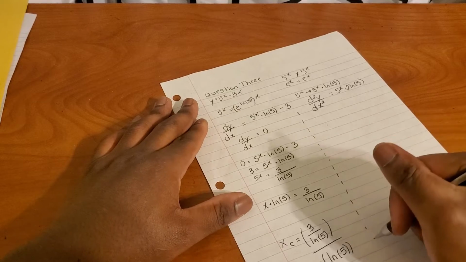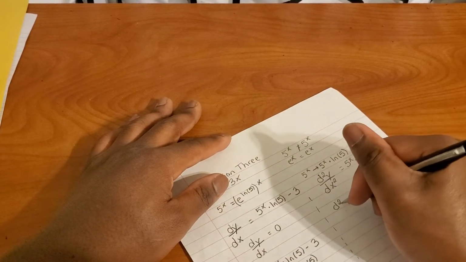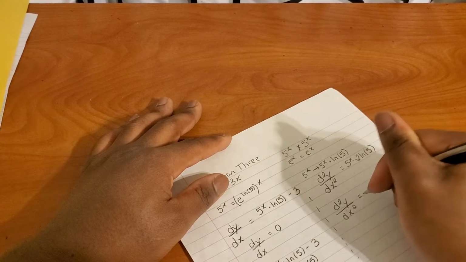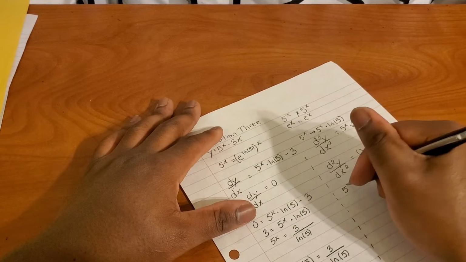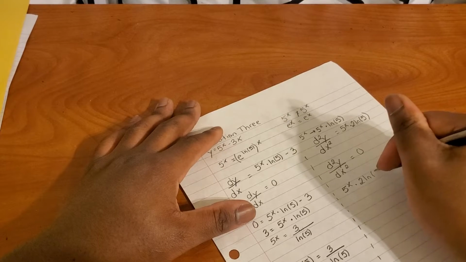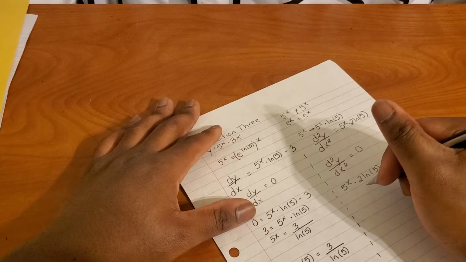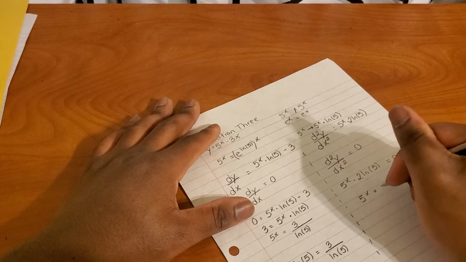For our inflection point, we set the second derivative equal to 0. So we're going to have 5 to the x times 2 natural log of 5 is equal to 0. Divide the 2 natural log of 5 over. 5 to the x is equal to 0.